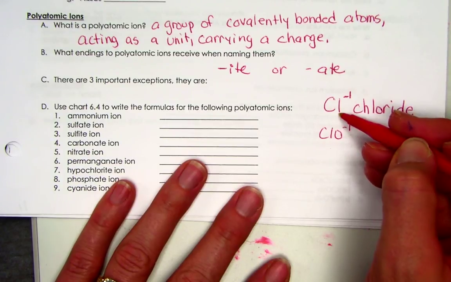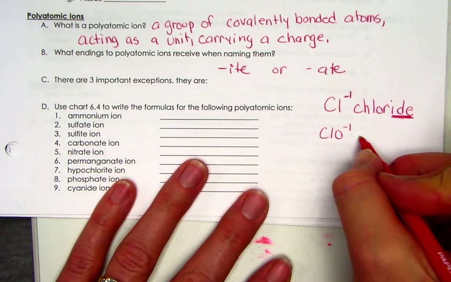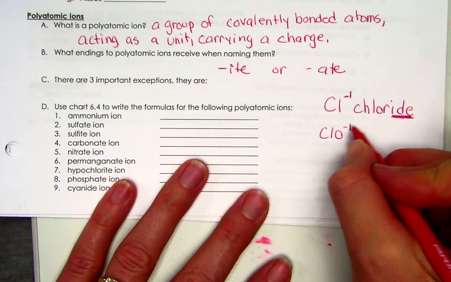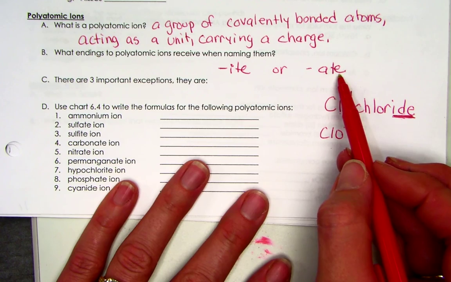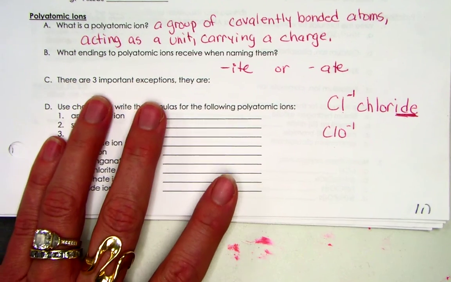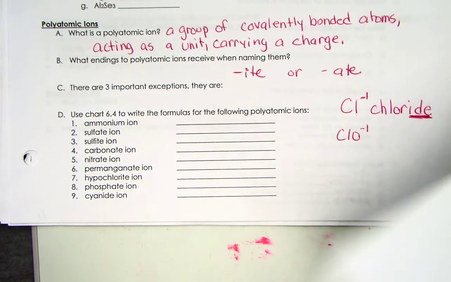Monoatomic, one atom. Polyatomic, groups of atoms acting as a unit carrying a charge. Most commonly we'll hear that as ite or ate. There are 3 exceptions to the ite-ate rule, and we've heard their names.